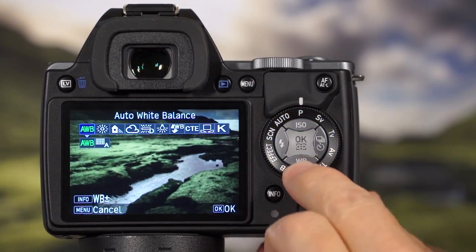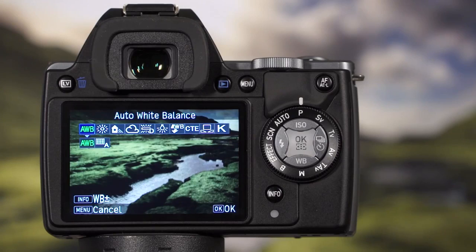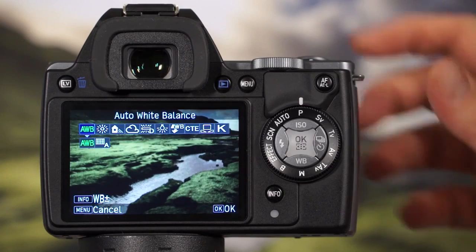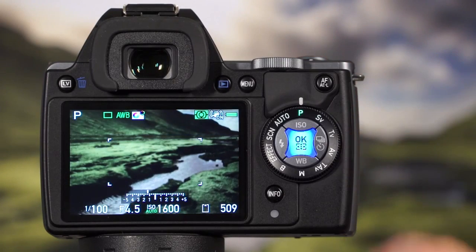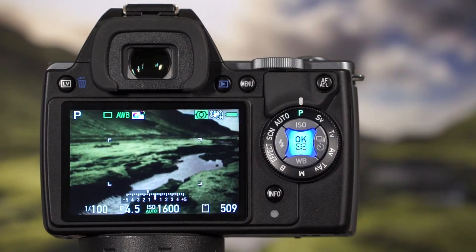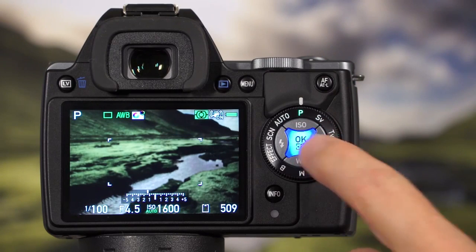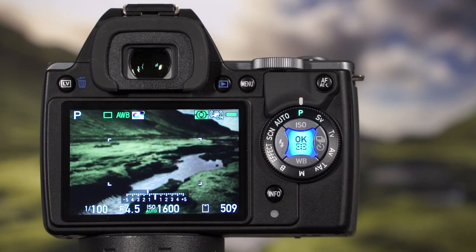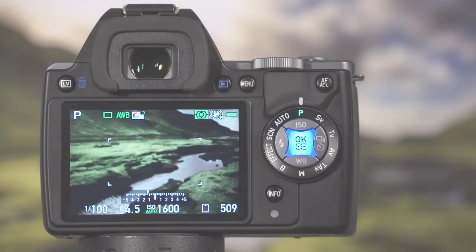The bottom button is the White Balance button, which provides access to the camera's white balance settings and options. This button is the camera's Drive Mode button, where you can select the drive mode. This is the OK button, which is used to confirm selections in the camera's menu system and control panel. In the camera's live view and movie modes, the OK button also serves as the focus magnifier button.